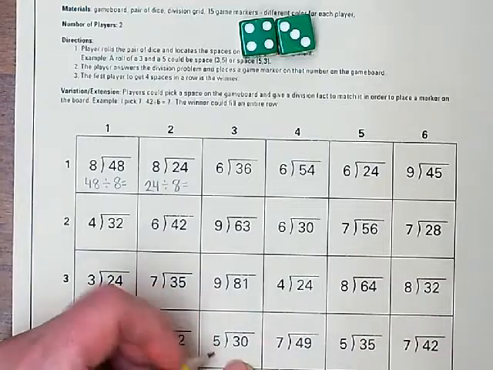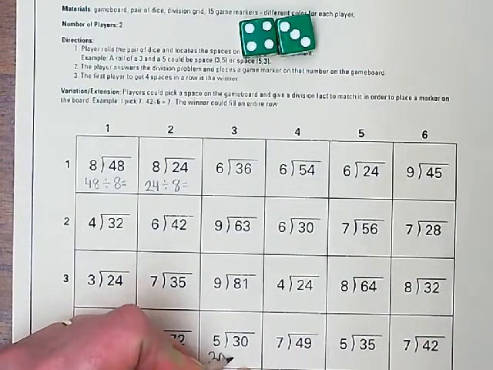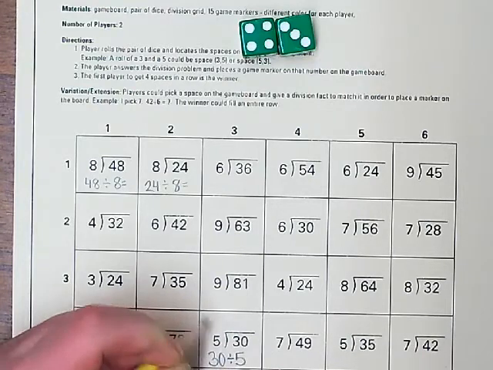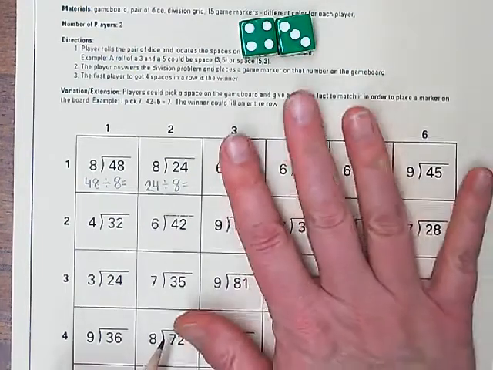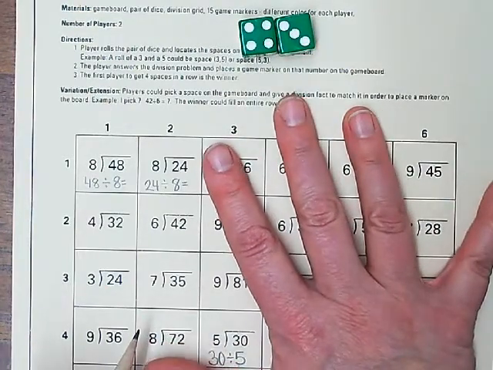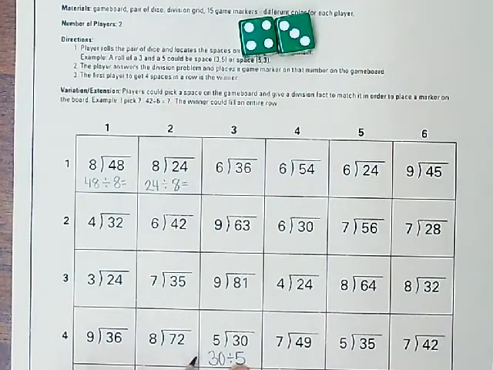And then you're going to figure it out. So if I'm doing 30 divided by 5, well, one way I could figure that out is to count by 5 and see how many 5s it takes me. Because remember, we can always rewrite division sentences to be a multiplication problem with a missing factor.